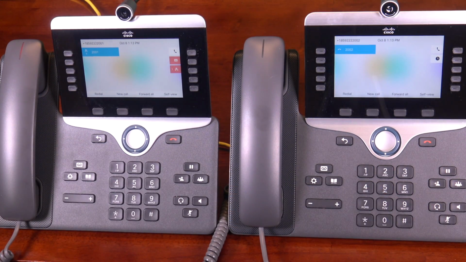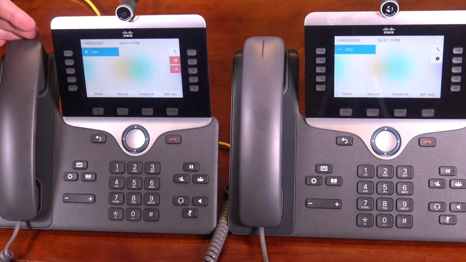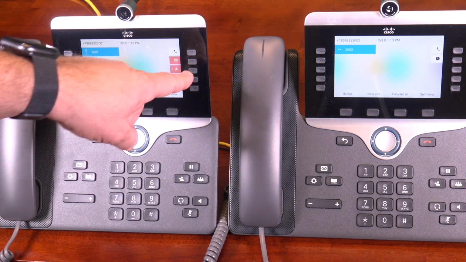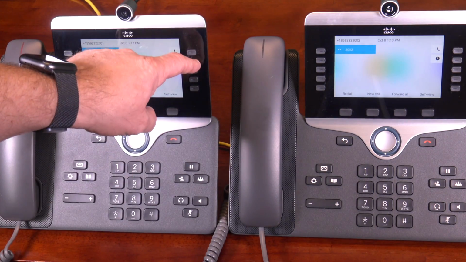We'll hang up. And as soon as I do, you might be able to see, the light's a little bright here, but you might be able to see that we have an LED illuminated here. That's our message waiting indicator, our MWI light. And we also have a button on one of our feature keys to tell us that we have a message waiting. So I'm just going to press that button.